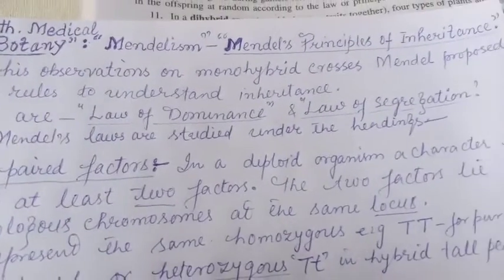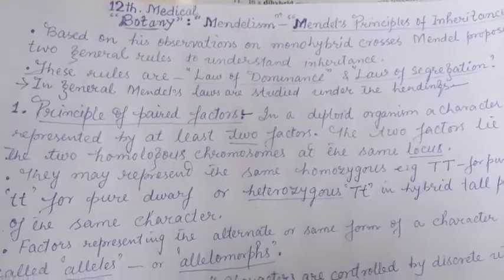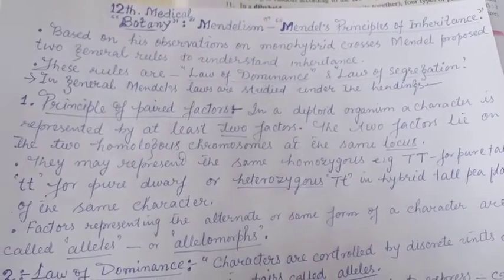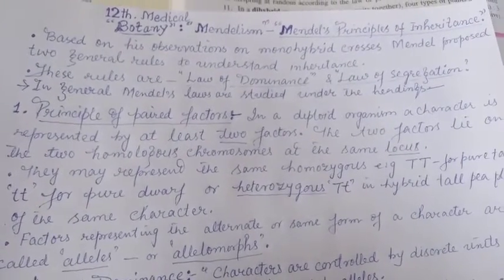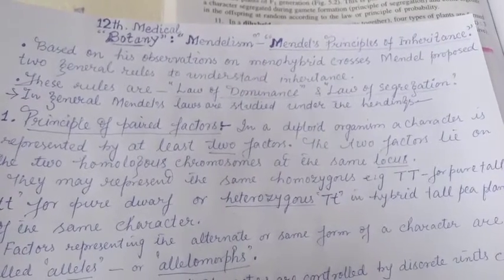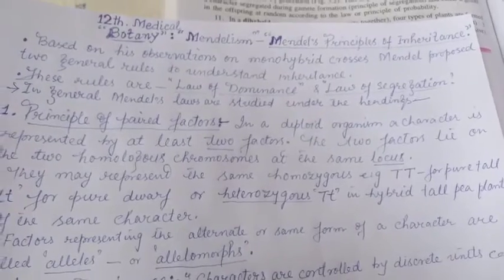In a diploid organism, a character is represented by at least 2 factors. The 2 factors lie on the 2 homologous chromosomes from either parent at the same locus. That means they are situated on the same position of the chromosome.